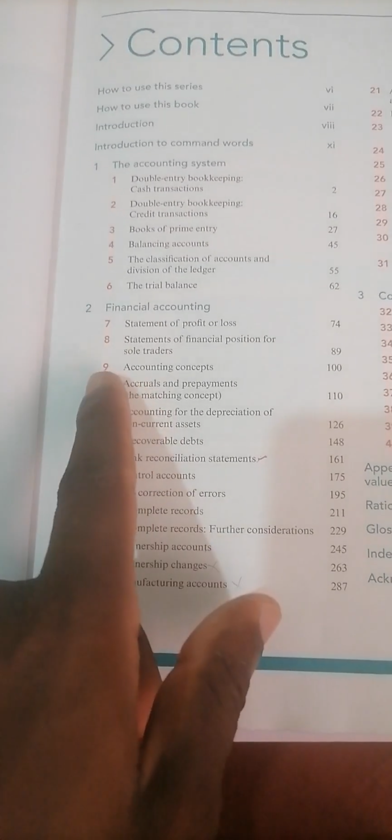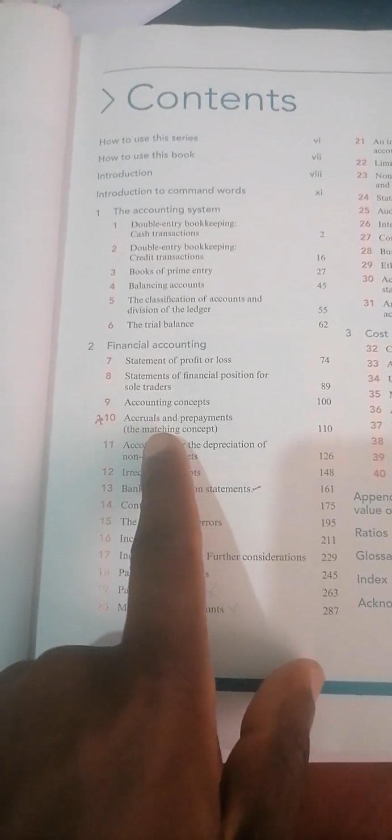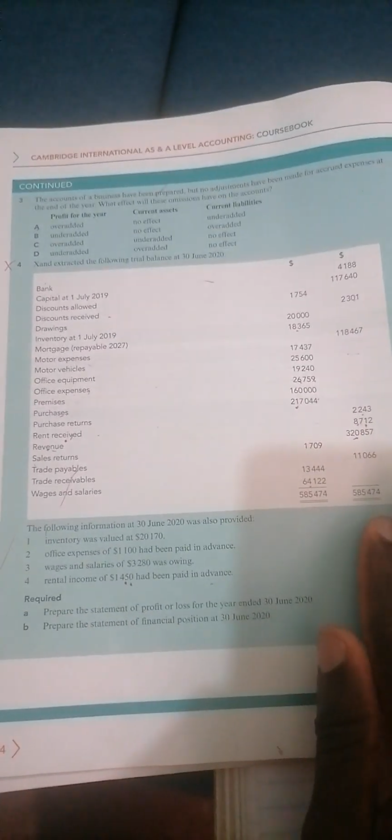We are going to do a question from topic 10, which is accruals and prepayments, applying the concept of the matching principle, or the matching concept. So let's see what the question has and what it needs. So guys, as I said, the topic is accruals and prepayments, and here is the question. It is on page 124 for those who have this book.